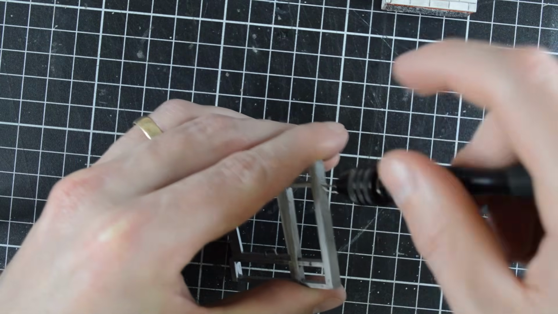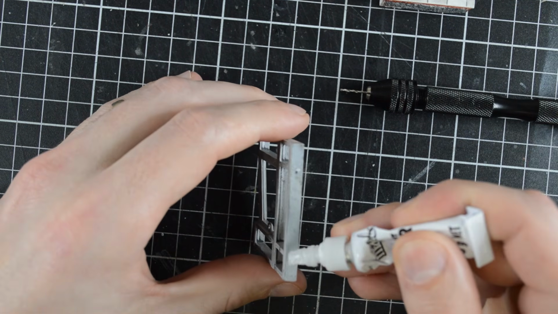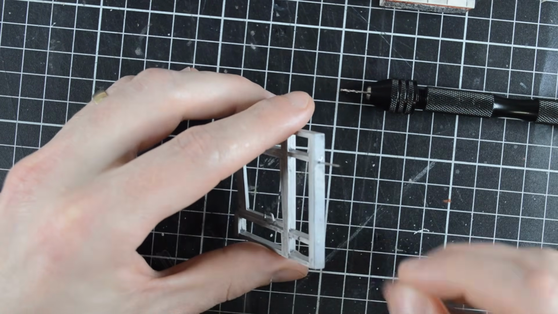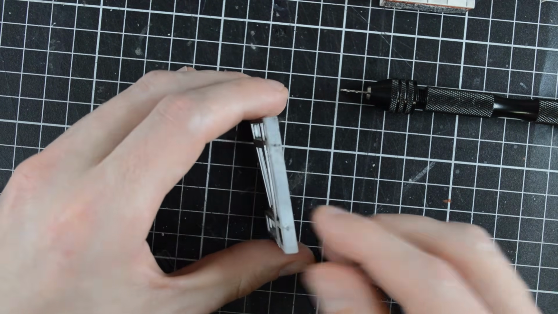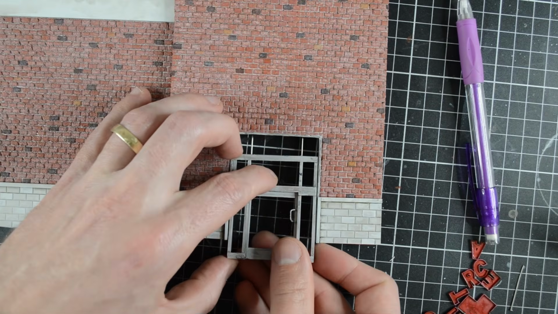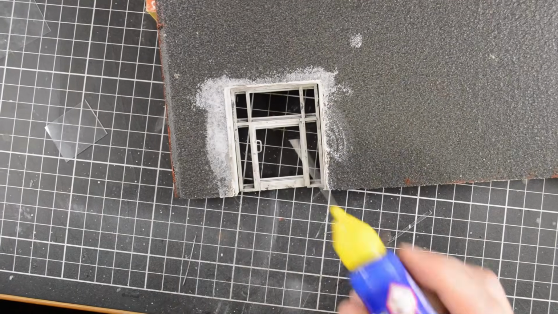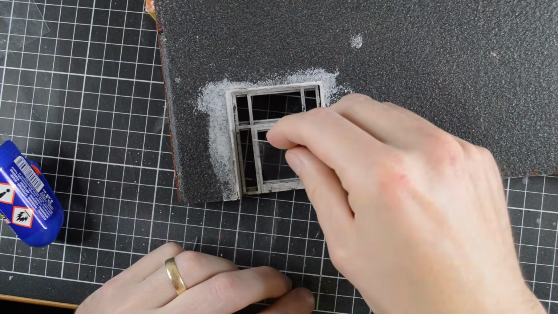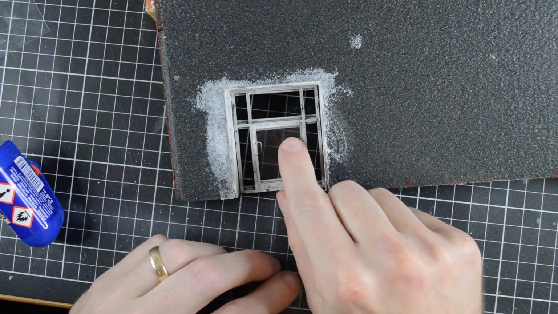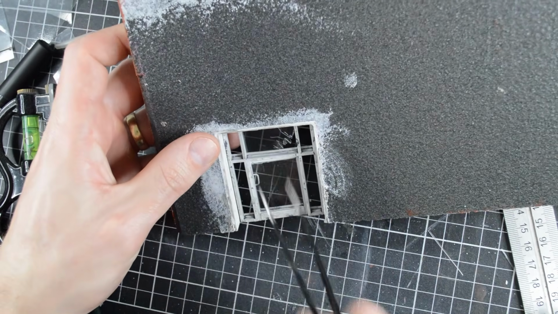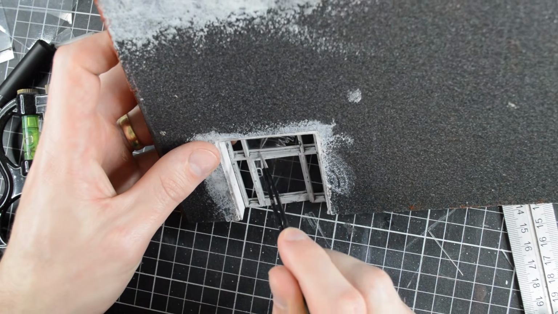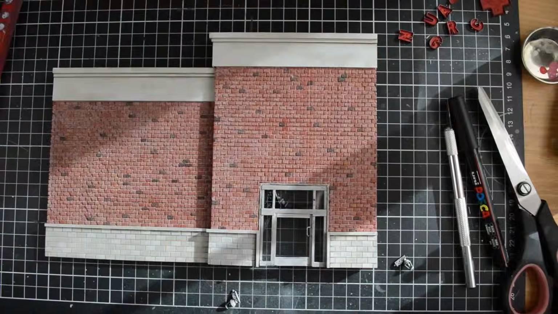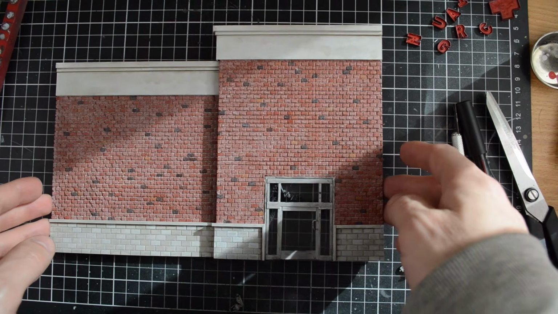I then fixed some needles to the top of the door, and slid the door into position using the needles to help fix the door into place. I then cut clear plastic for each panel of the door and glued them into place, making sure a few of the panels were broken. Once that was done, I glued the door into place.